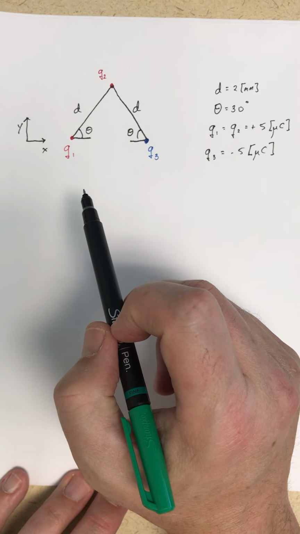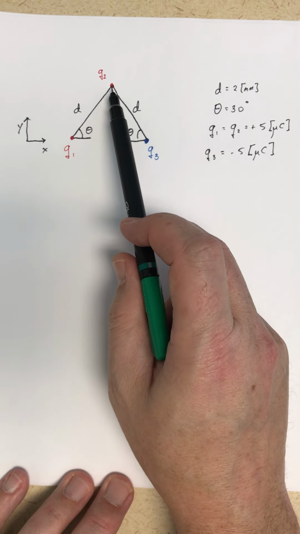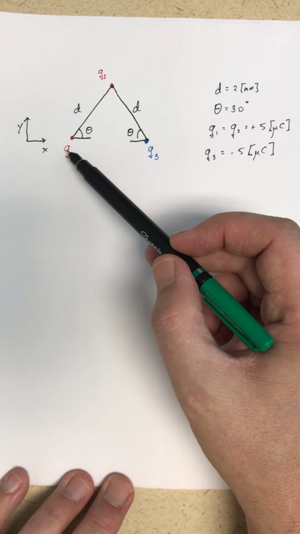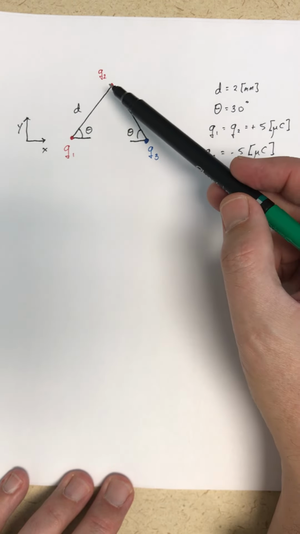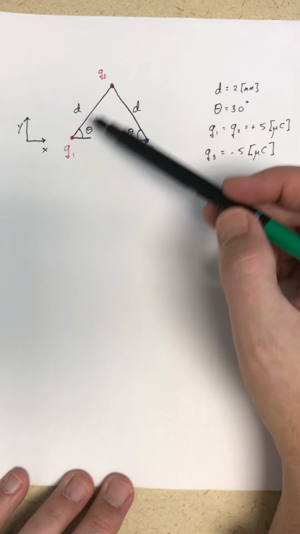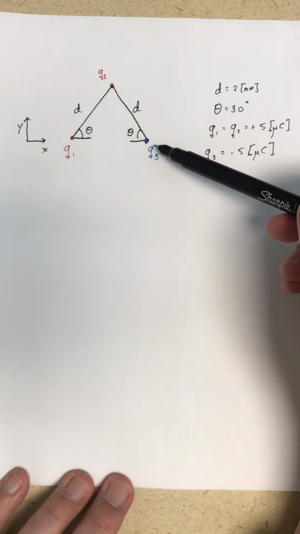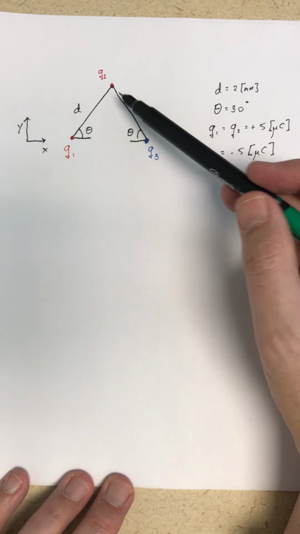The first question that we want to think about is, for charge Q2, what can exert a force on it? So Q1 is going to exert a repulsive force, because like charges repel. Q3 is going to exert an attractive force, because differing charges attract.